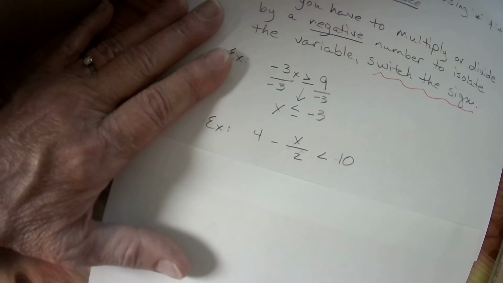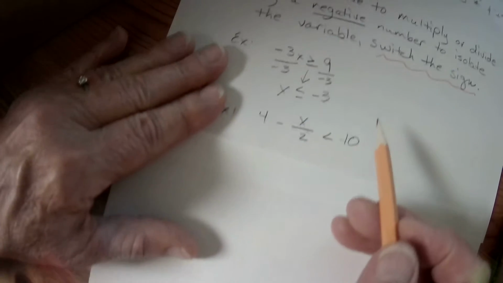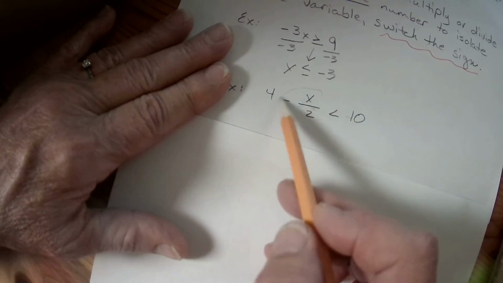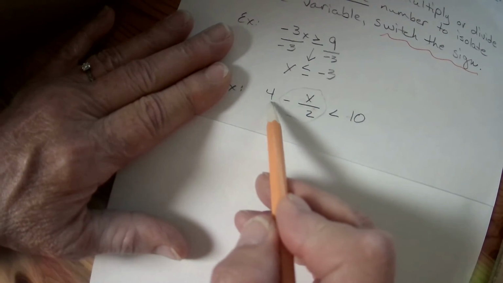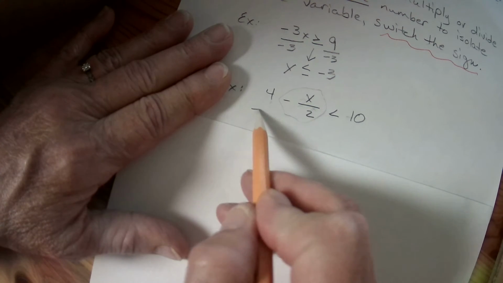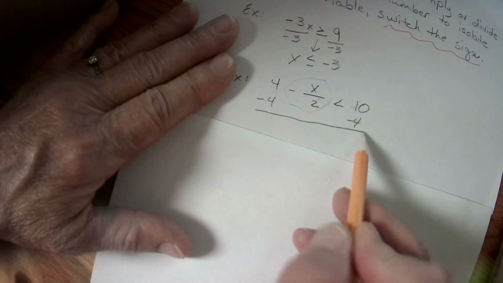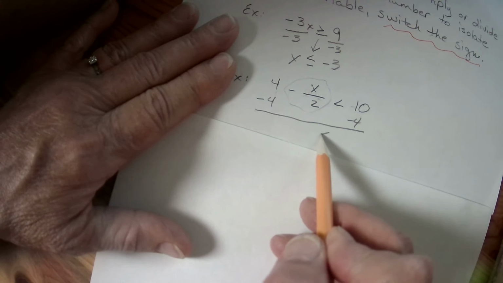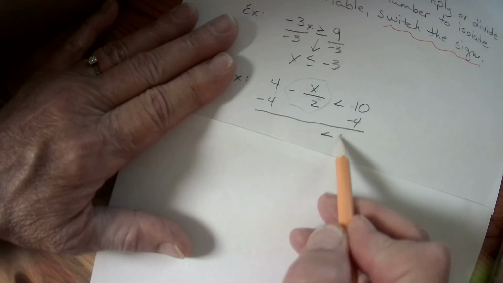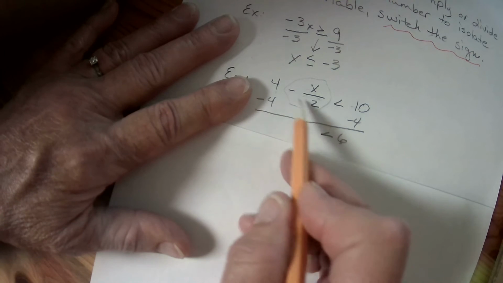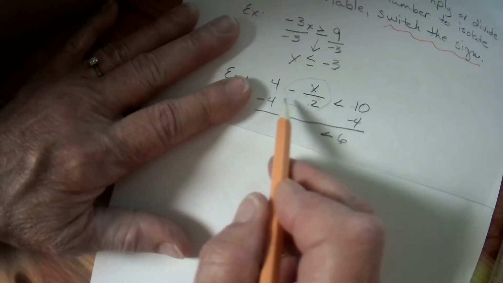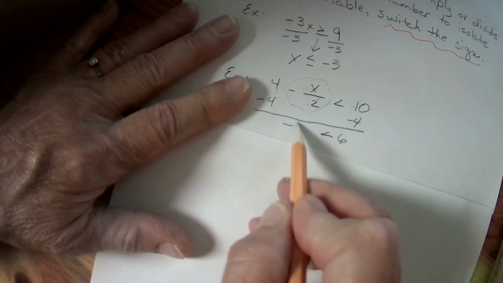Alright, let's do another one. Okay, I want to isolate this part right here, so that means I need to get rid of this positive 4. And the way I do that is I'm going to subtract 4 from both sides. On the right-hand side, I have 10 minus 4 is 6. And over here, I have negative x over 2. Don't forget that that negative is still there.